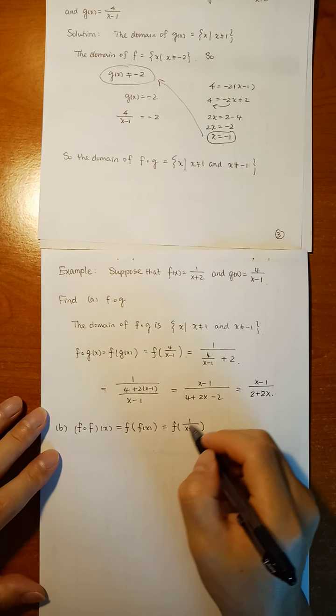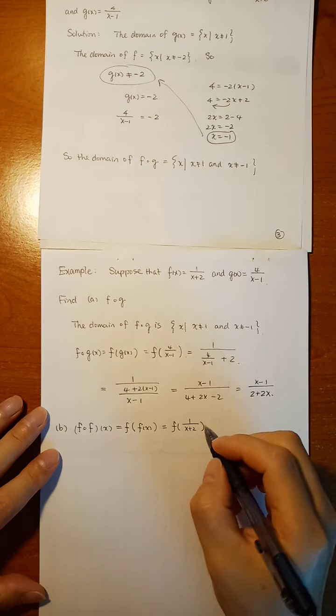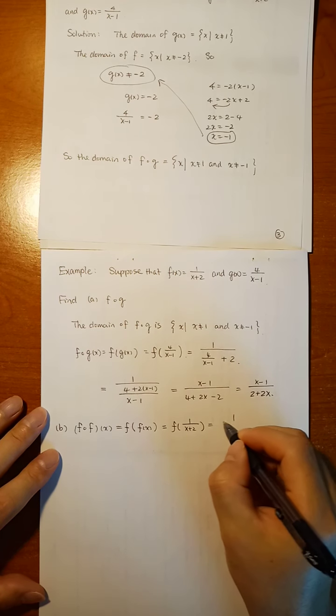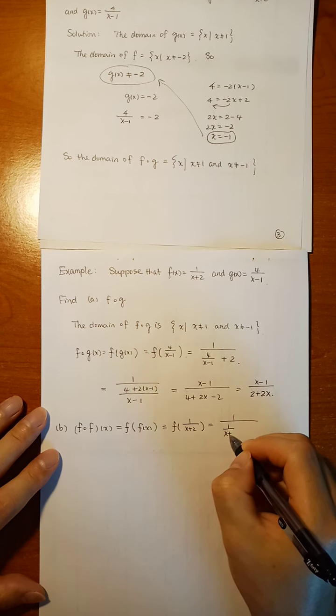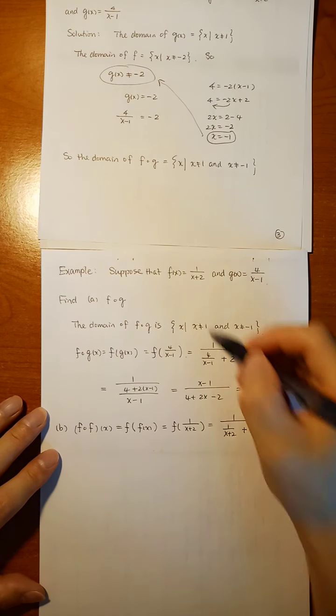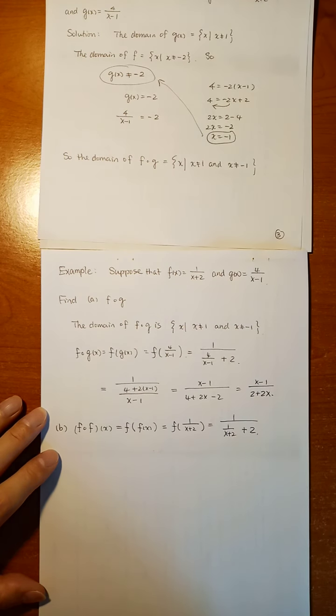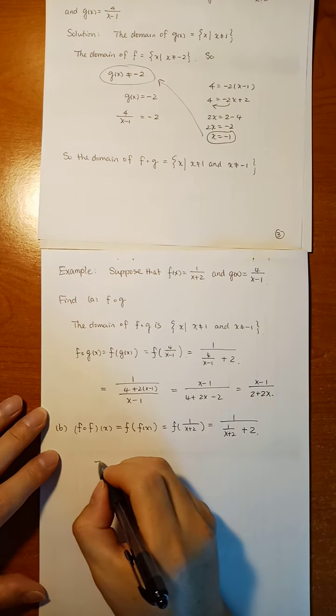So it becomes f of 1 over x plus 2. You have x, you just replace x by 1 over x plus 2, and plus 2. Right? So this x, you write 1 over x plus 2. Other numbers, you just copy. And we simplify it.